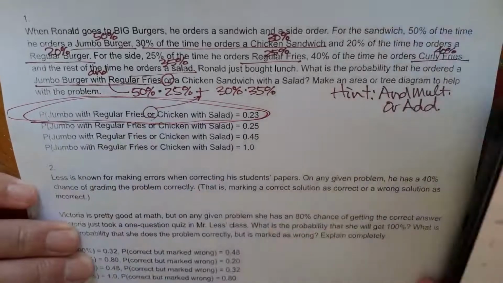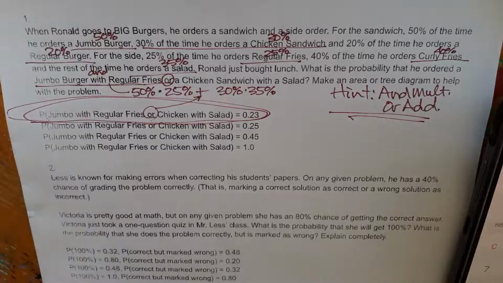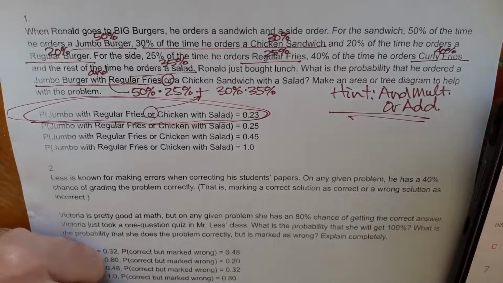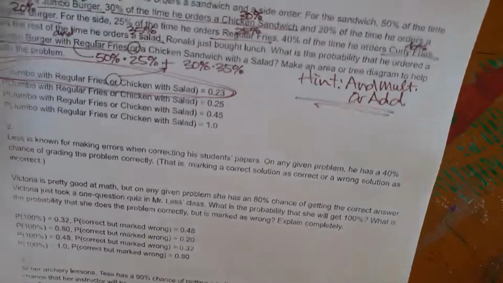All right, but the big hint, and the thing that I'll make sure is on there by the time you get to this one, okay, is "and" is multiply, "or" is add. Let's try it again. Let's see how many they give us of these.